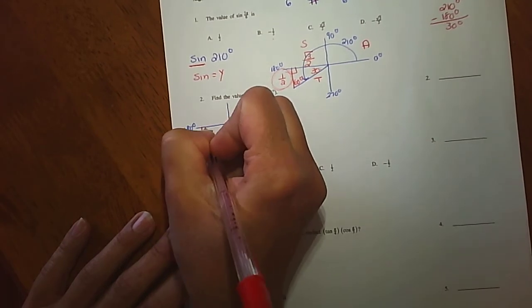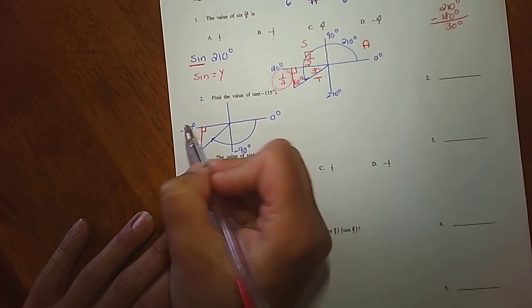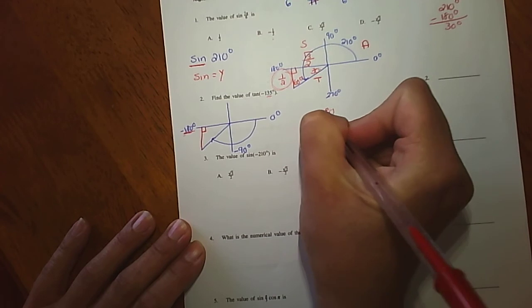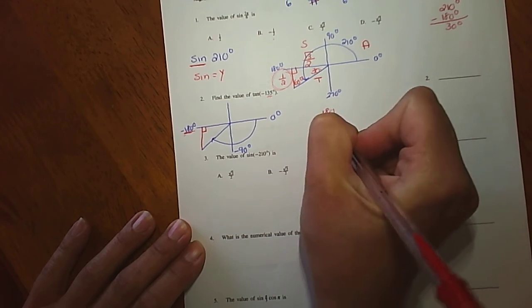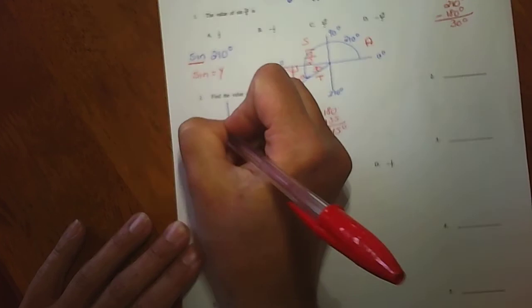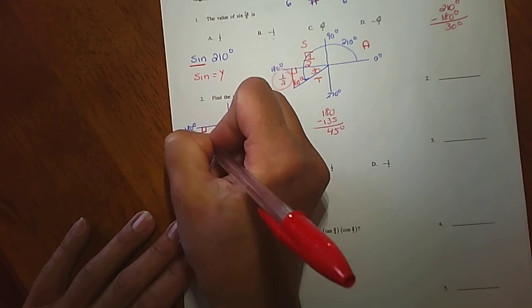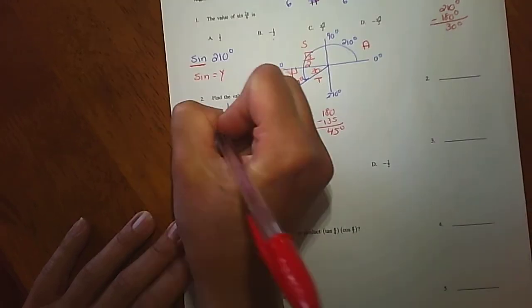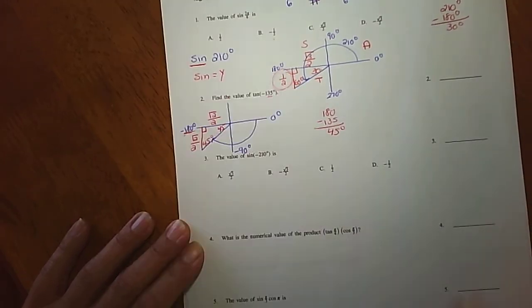Again, the right angle always hits the x-axis. This is 180, this is 135. So 180 minus 135 is 45 degrees. That makes this 45, and that automatically means this is 45. We label them radical 2/2, radical 2/2.